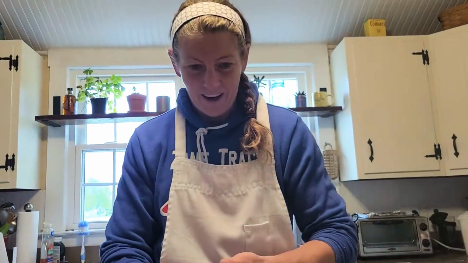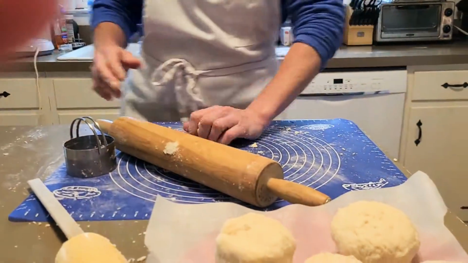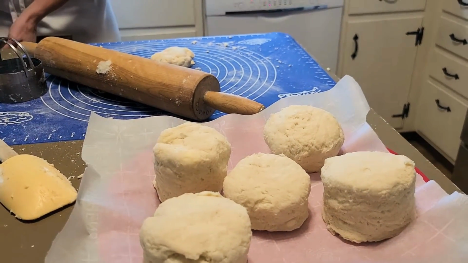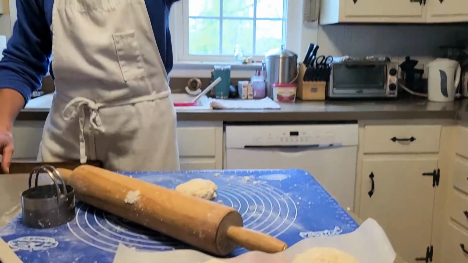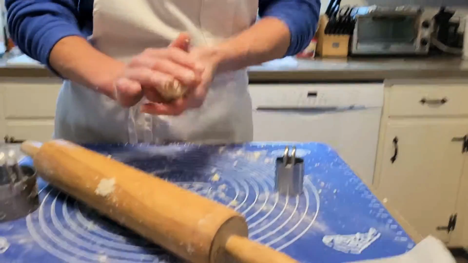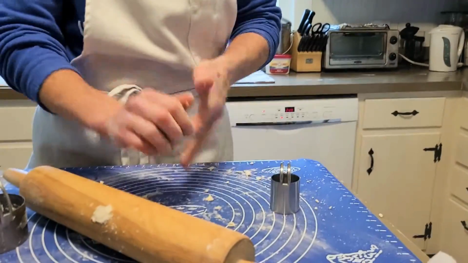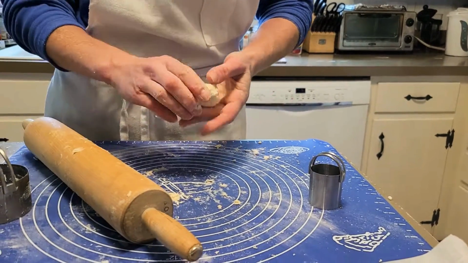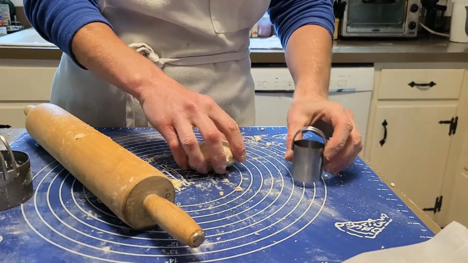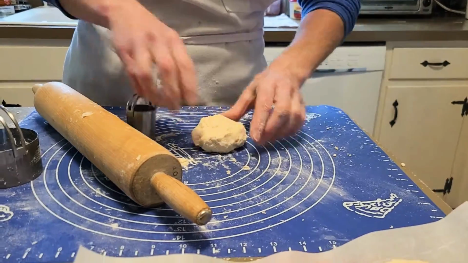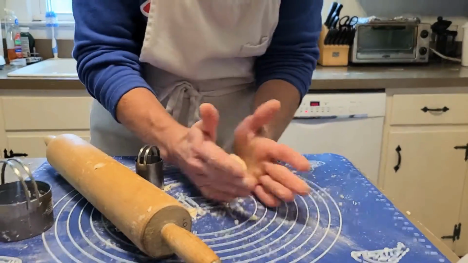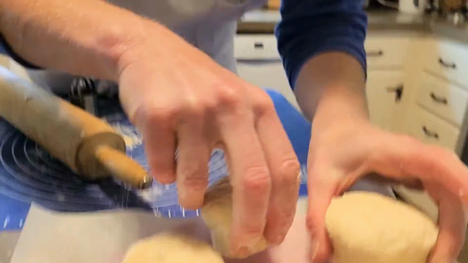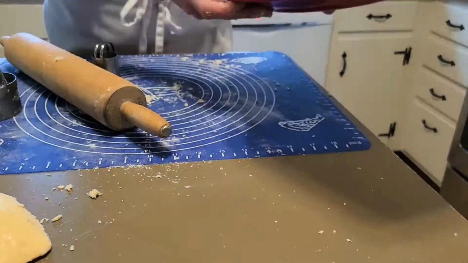Make sure the biscuits don't stick together. Here's Aubrey's baby biscuit cutter. We're just going to make miniature biscuits with the baby biscuit cutter. Actually, we could just do this and form it into one big biscuit. Let's do that. All right, so these are going to go in the freezer.